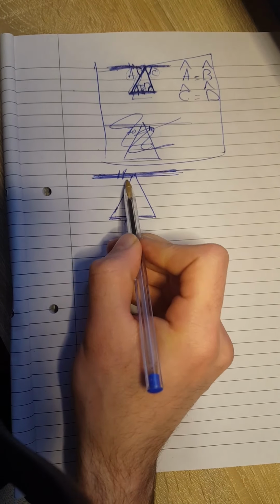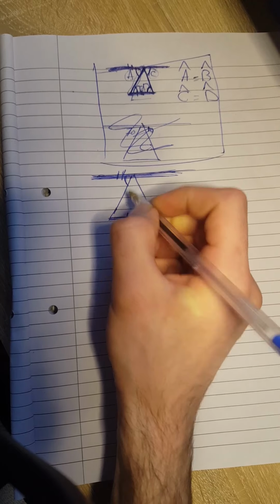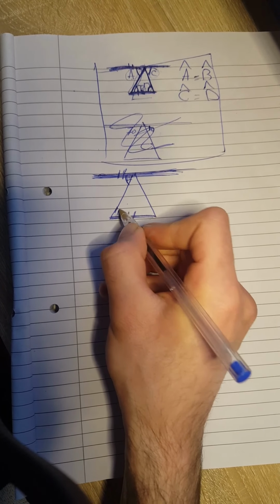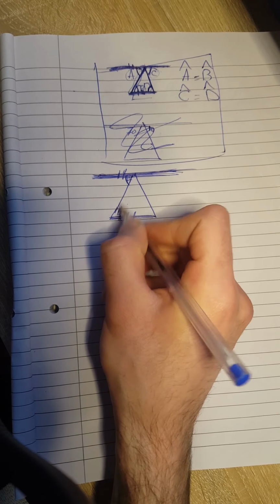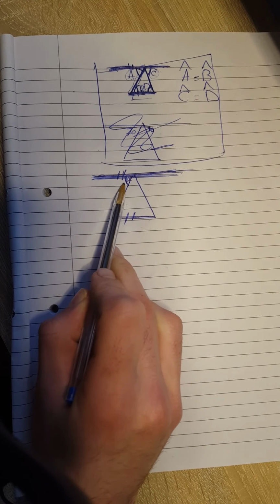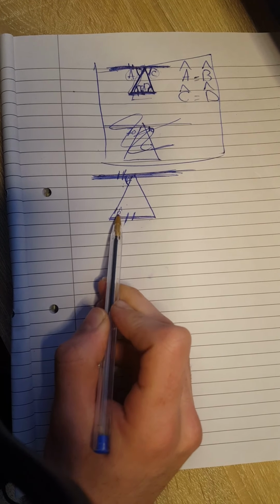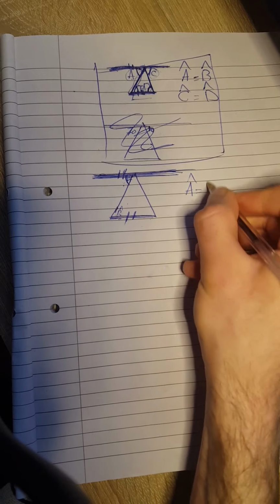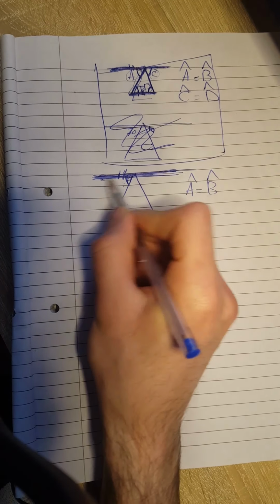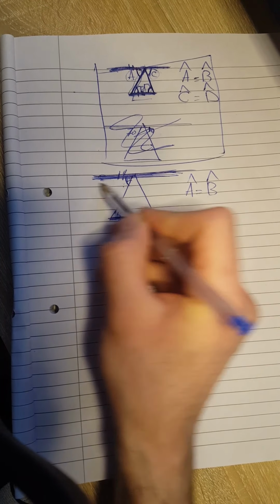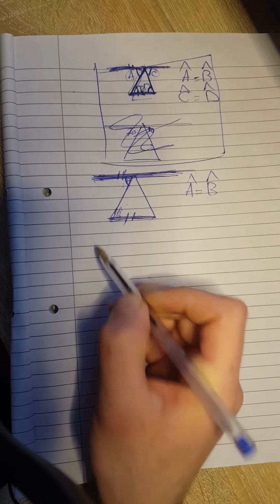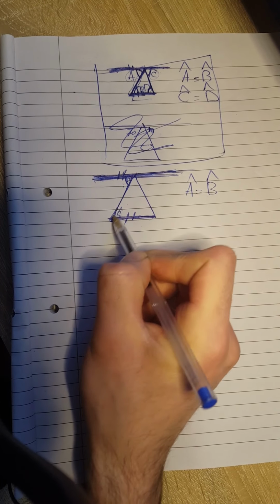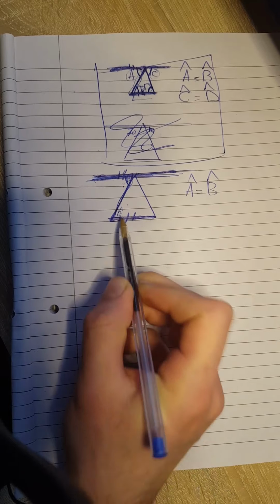In this situation, this angle in here we call A, for example, and this one B. So A equals B in this situation. This angle equals this angle. So angle A equals angle B, because two parallel lines form a Z. They form the letter Z, if you can notice, sorry.